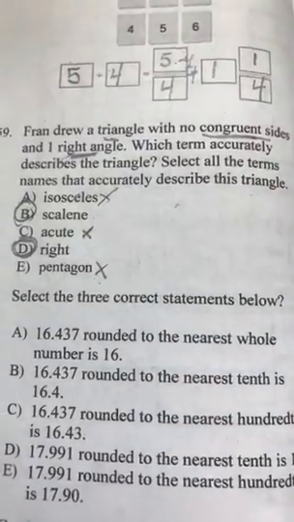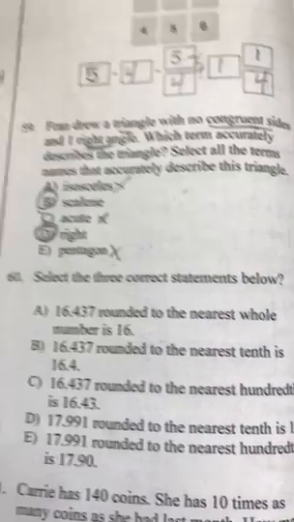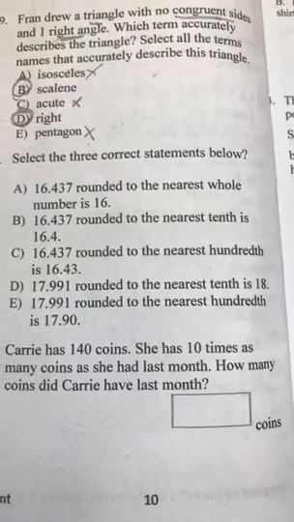Carla! Carla, this is the FSA review packet, girl. There's a little bit of geometry in here for sure.